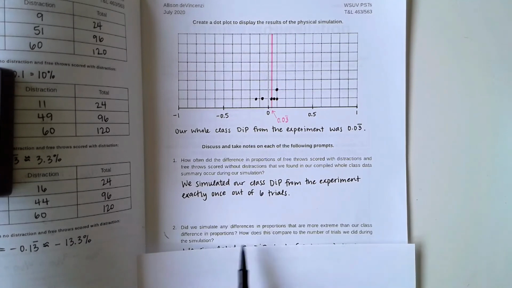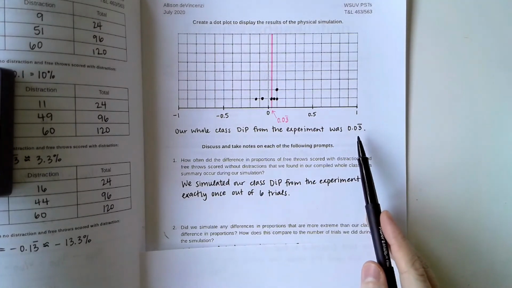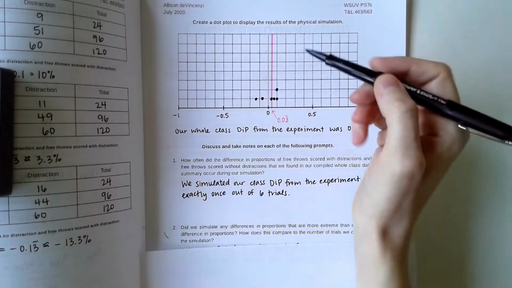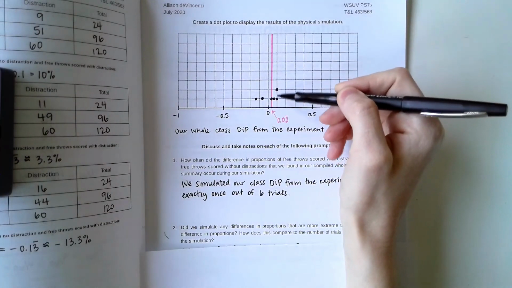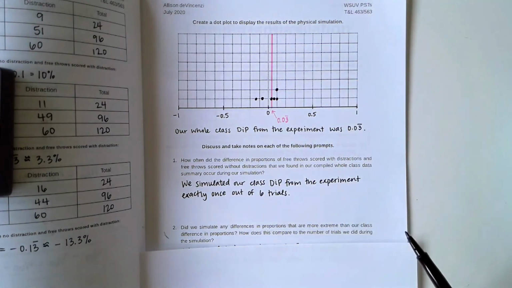Did we simulate any differences in proportions that are more extreme than our class difference in proportions? How does this compare to the number of trials we did during the simulation? So this phrase, more extreme, really means having the same conclusion, but even stronger evidence. So with a difference in proportions of 3.3%, we could conclude that we performed better without distractions. A difference in proportions of 10%, represented with these 2 dots that we simulated, we would also conclude that we performed better without distractions, but performing 10% better is much better than performing 3.3% better. So a difference in proportions of 10% would be considered more extreme than our difference in proportions of 3.3%.